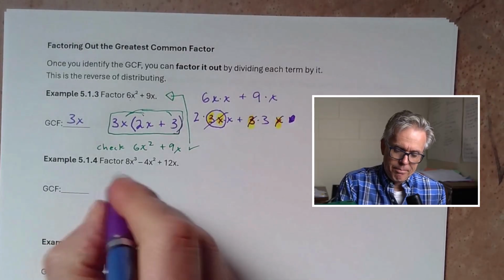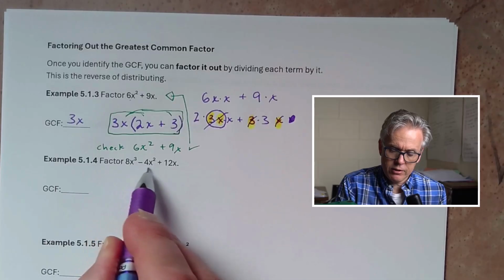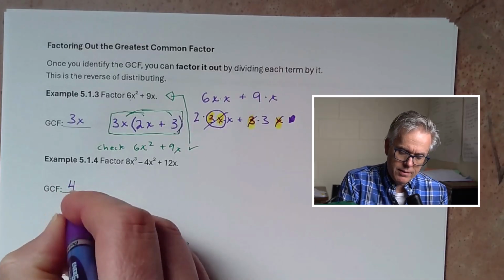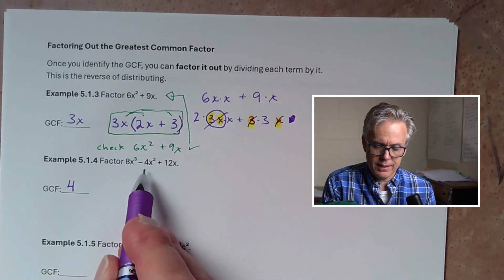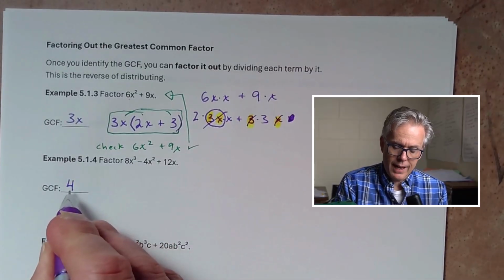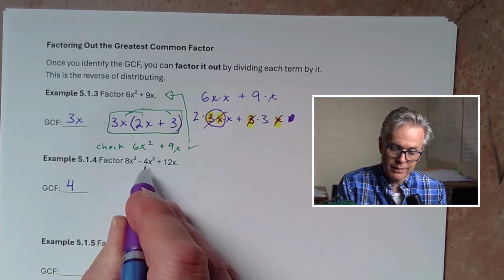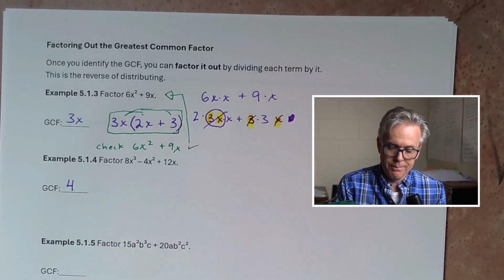Welcome back. So what number goes into each of these? I usually look at the number first. Looks like 4 is my greatest common factor between 8x cubed, negative 4x squared, and 12x. We certainly can't have any number bigger than our smallest number, right? So I couldn't choose 8, because 8 doesn't go into 4 evenly.